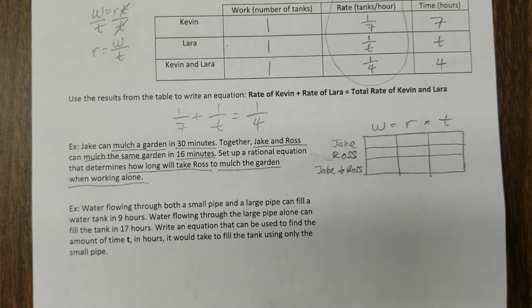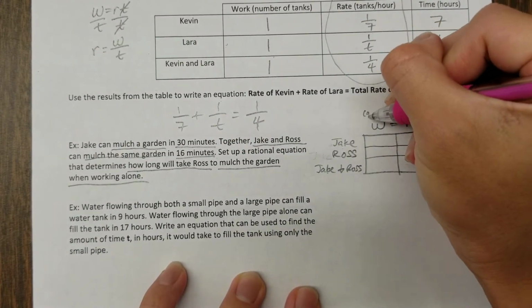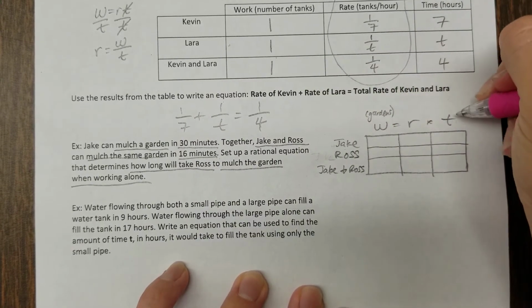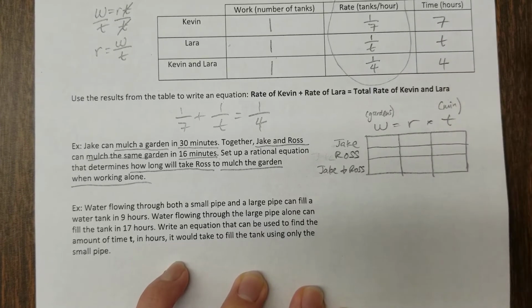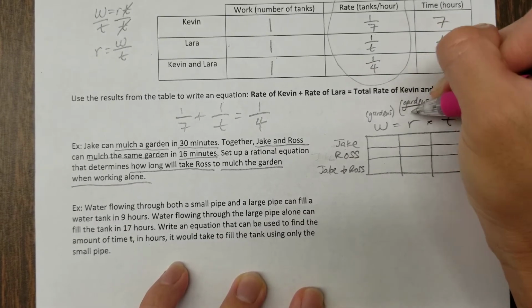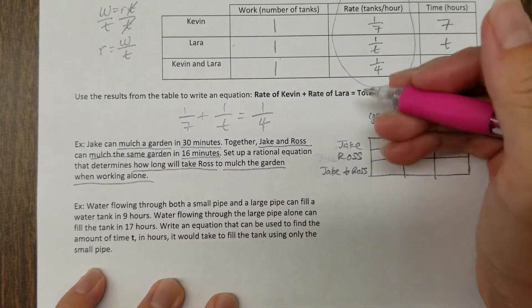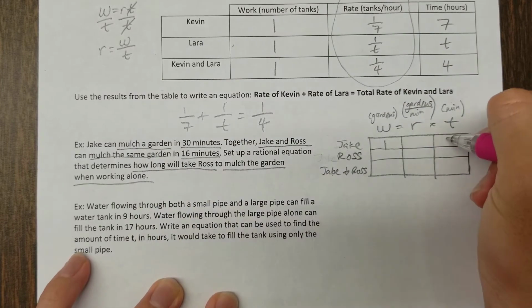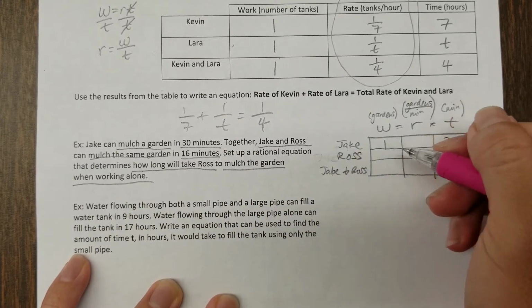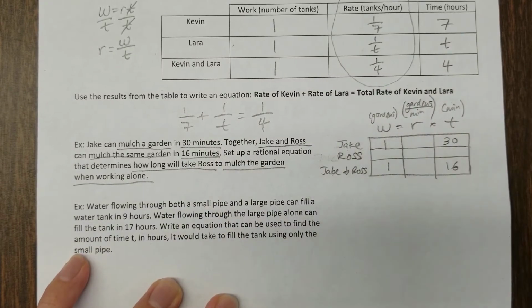Okay, so what we're doing here is instead of tanks, we're considering gardens. So our units here would be gardens, right? The time that it takes would be minutes, and the rate that we're considering is gardens divided by minutes, right? So Jake can mulch one garden in 30 minutes. Jake and Ross can mulch the same garden, so one garden in 16 minutes.